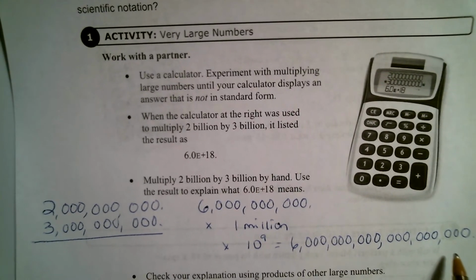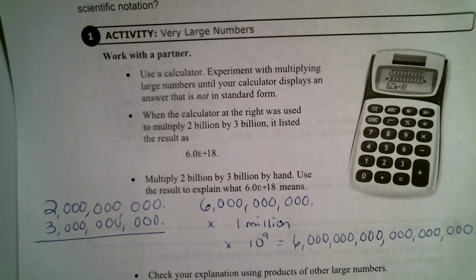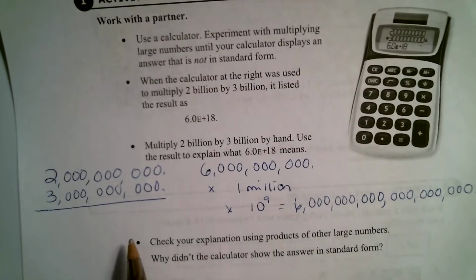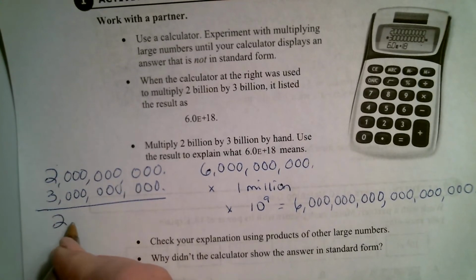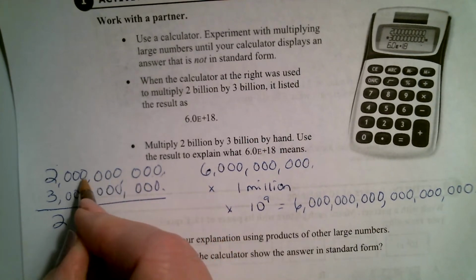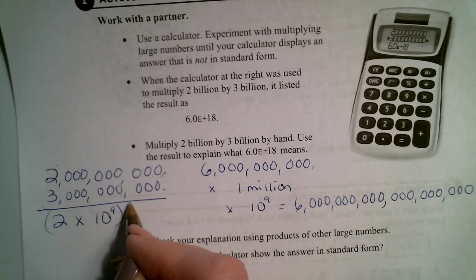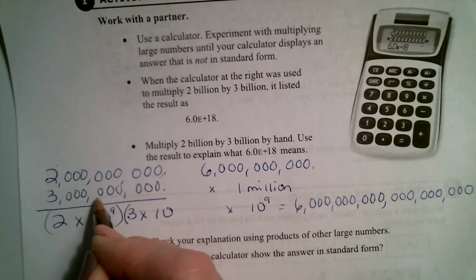And so, geez, right? At this point, maybe you're thinking, well, I do know how to multiply scientific notation. It probably would have been easier to convert this to 2 times 10 to the 9th, and multiply it by 3 times 10 to the 9th.